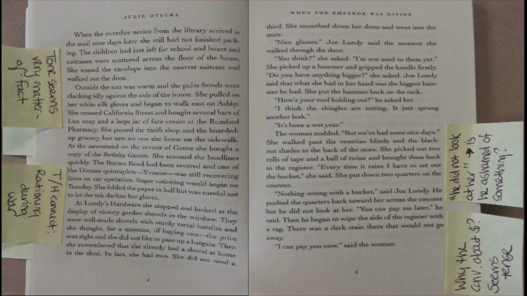When the overdue notice from the library arrived in the mail 9 days later, she still had not finished packing. The children had just left for school and boxes and suitcases were scattered across the floor of the house.